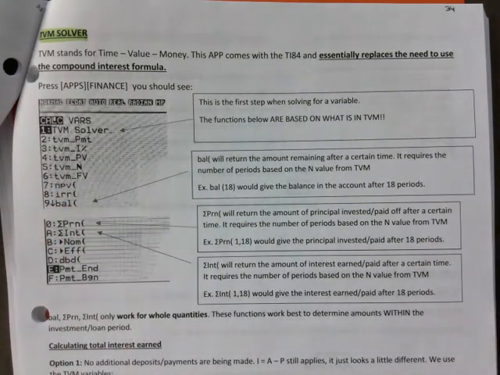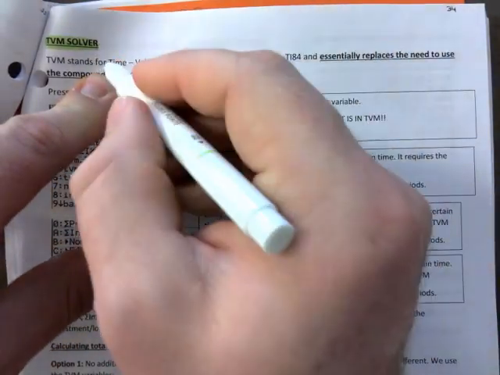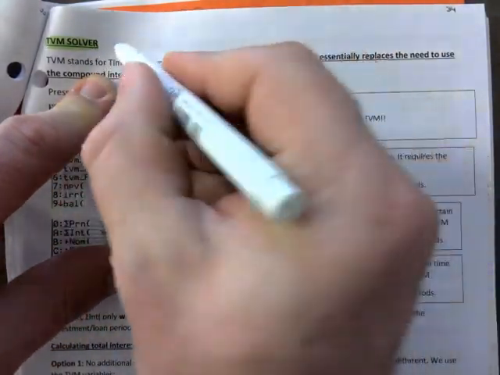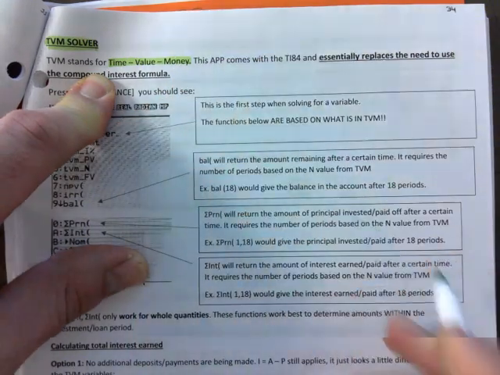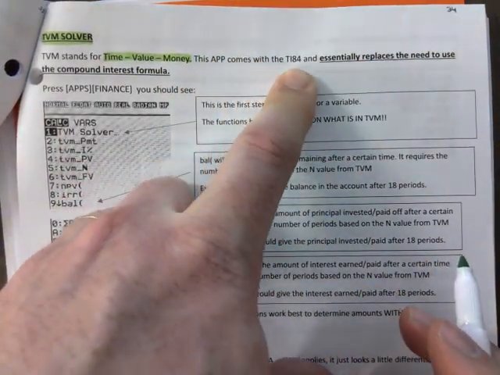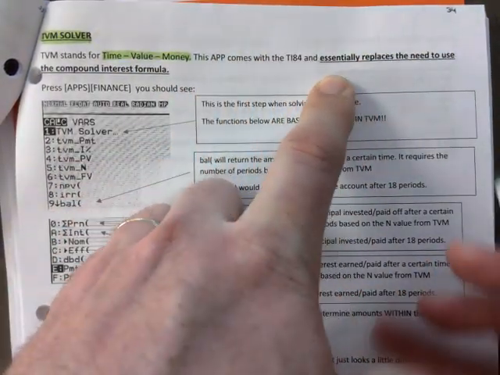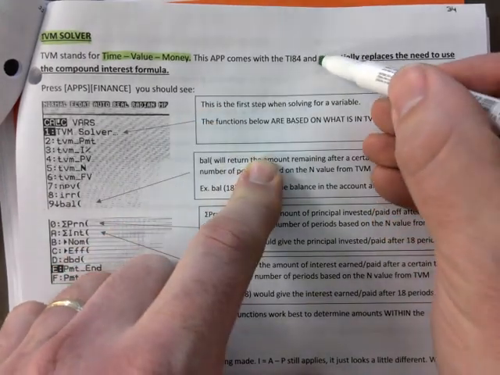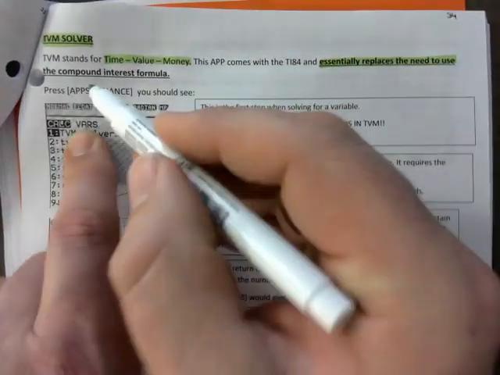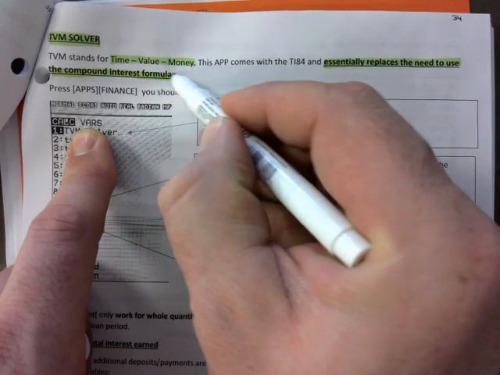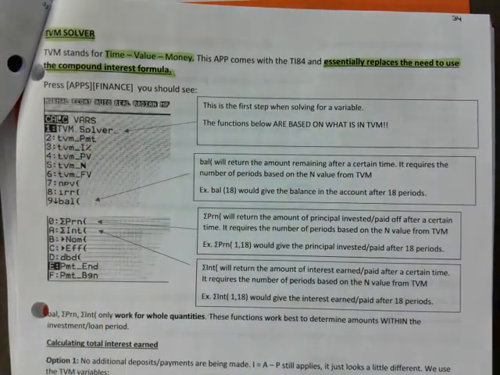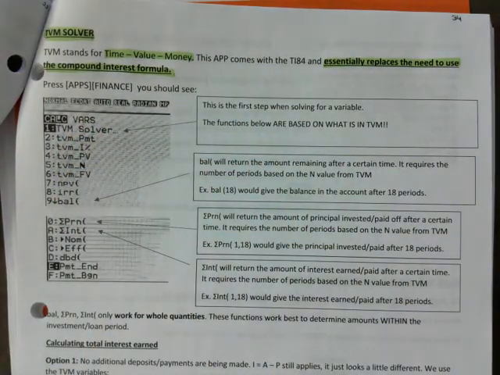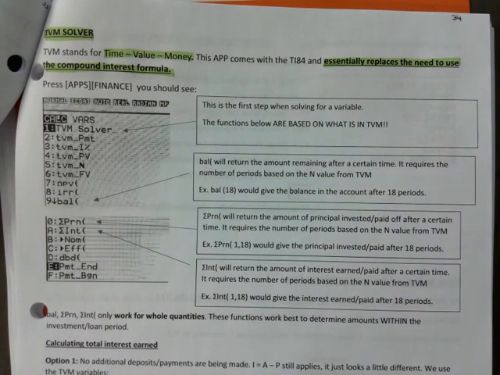TVM stands for time value of money. Okay, and I use this app to this day. This app comes with a TI-84 and it essentially replaces the need to use the compound interest formula. Like that formula we've been using for compound interest, this replaces the need to use that.